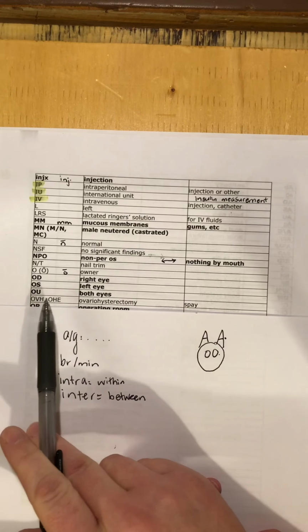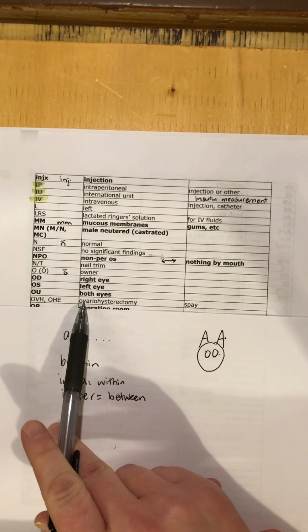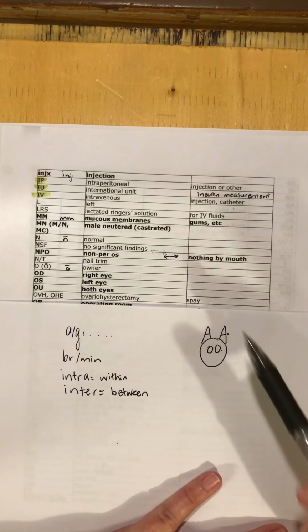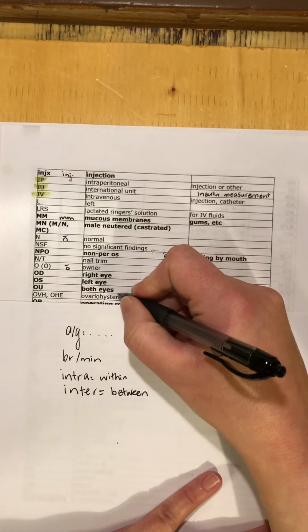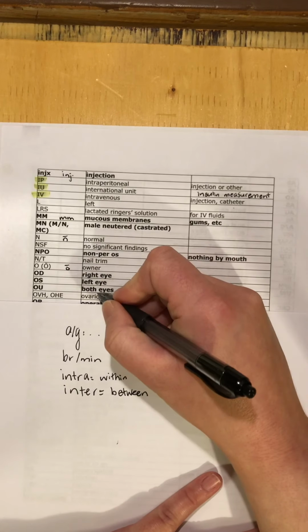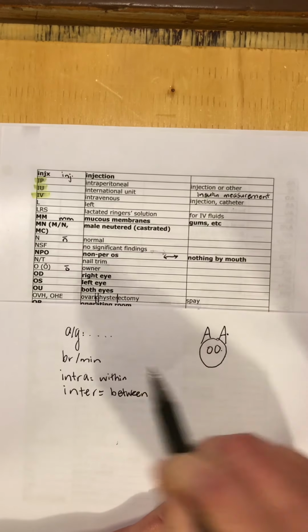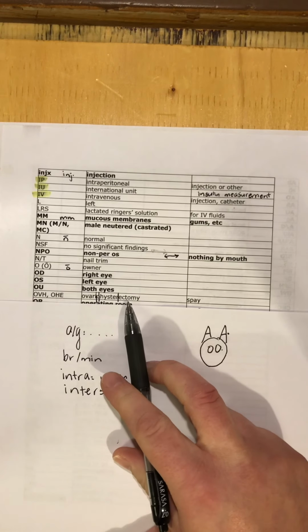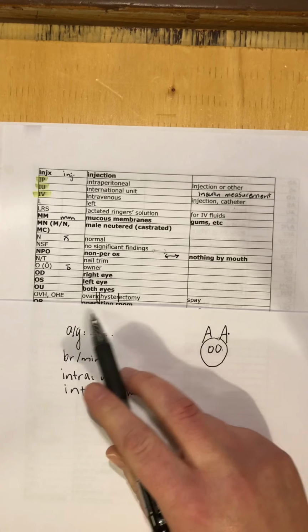So OVH or OVE stands for ovariohysterectomy. This is a spay surgery. So again, let's use our word parts here for practice, okay? So we have ectomy, right? We like to look at this suffix first. Ectomy means the surgical removal of.